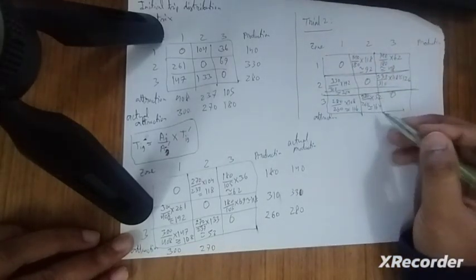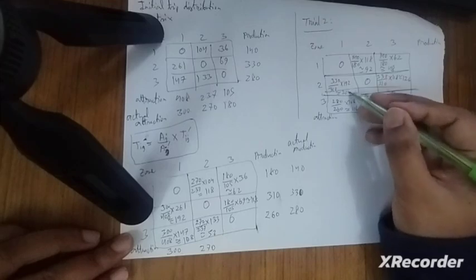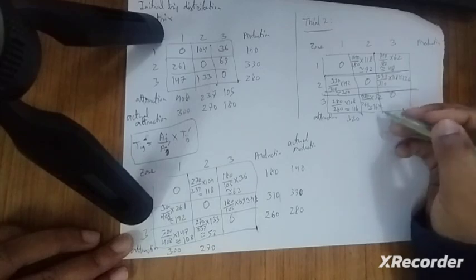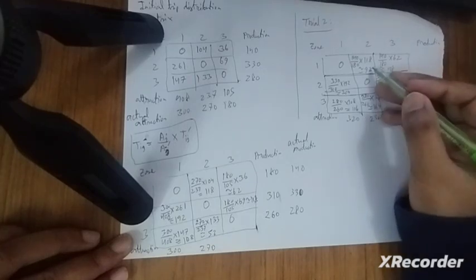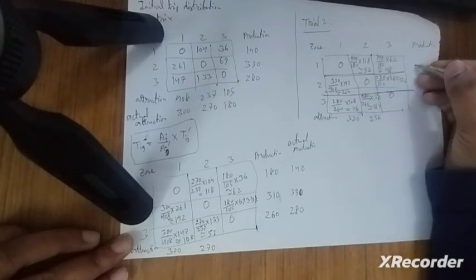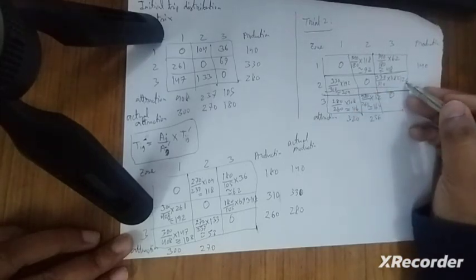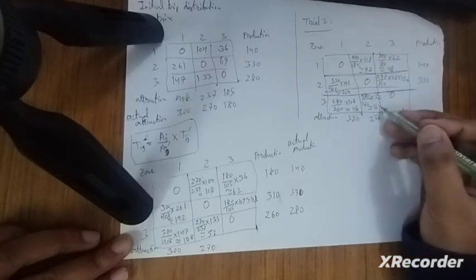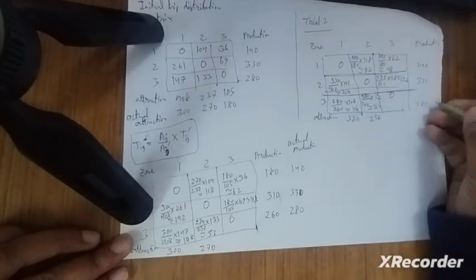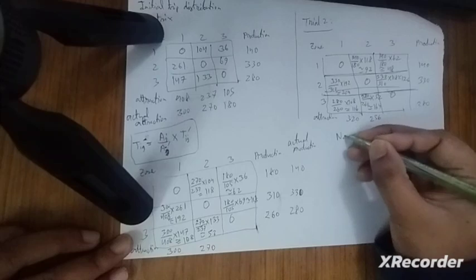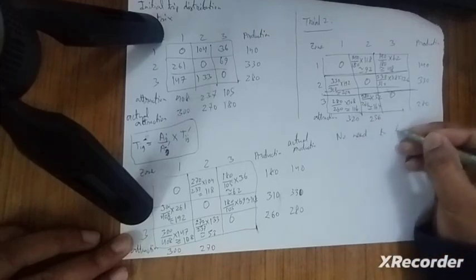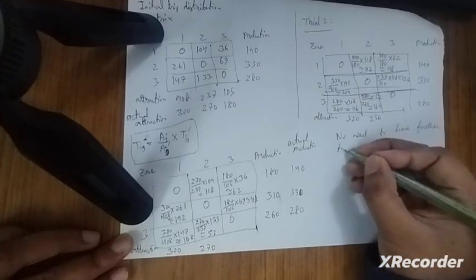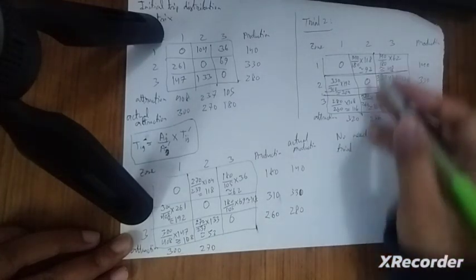Now if we add this, 204 plus 116 gives us 320, 92 plus 164 gives us 256, 92 plus 48 gives us the production of 140, 204 plus 126 gives us 330, 116 plus 164 gives us 280. So there is no need for a further trial. So these are the answers.